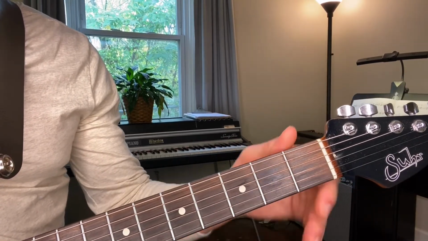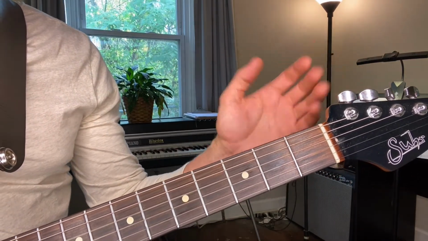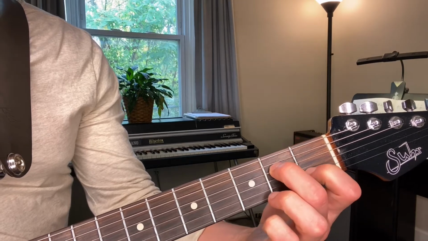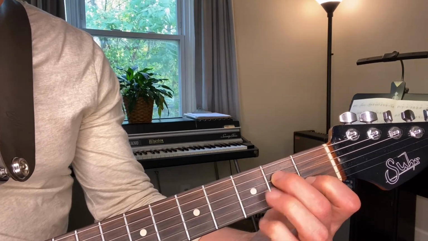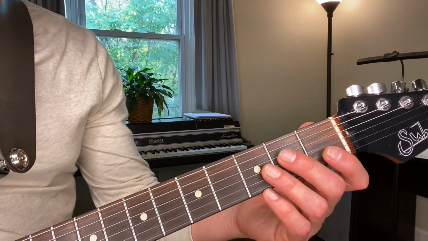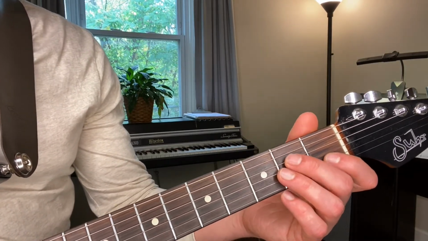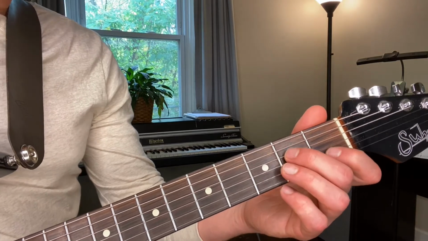Maybe we add a G chord in here, or a G7 chord. We can also begin to start adding some individual notes in between our chord changes to create a bit of a melody.